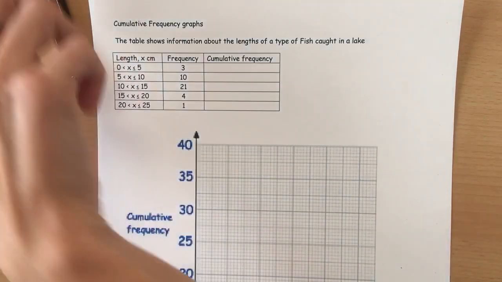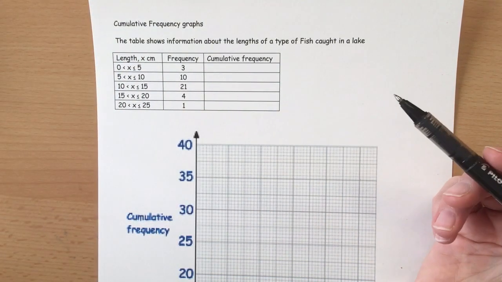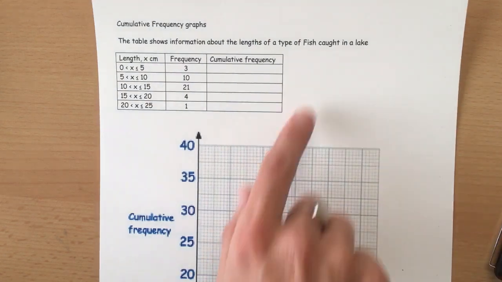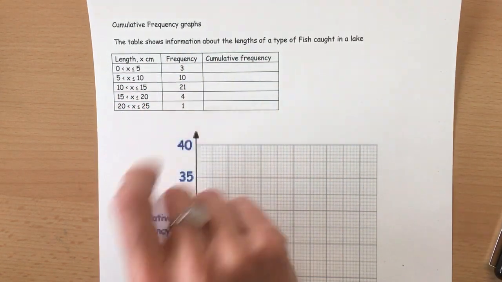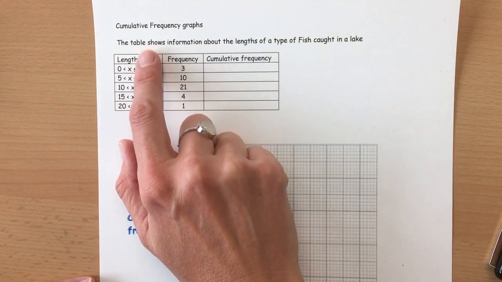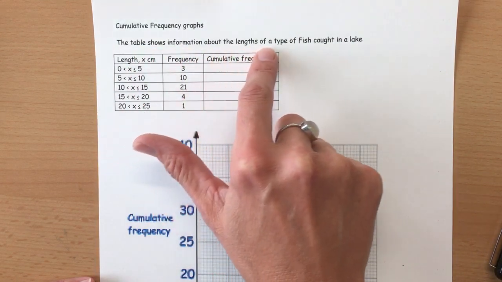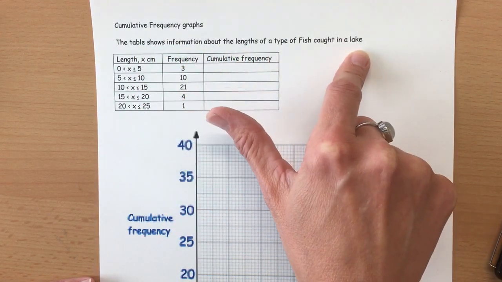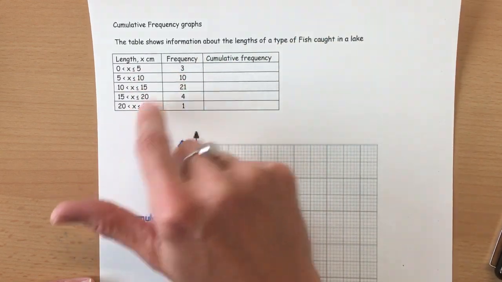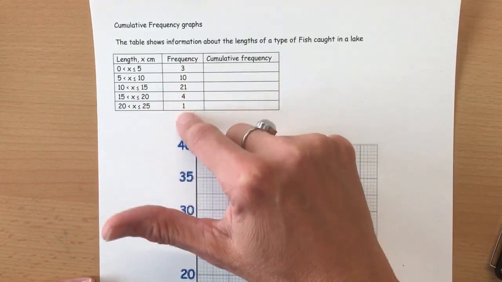Let's look at how to draw a cumulative frequency graph. With a cumulative frequency graph, you have been given a group frequency table. This group frequency table shows information about the lengths of a type of fish caught in a lake. So these are the lengths and these are the frequencies.